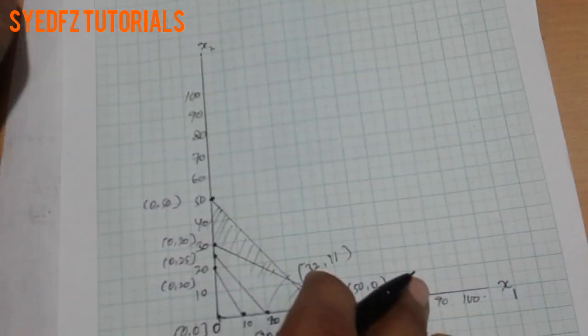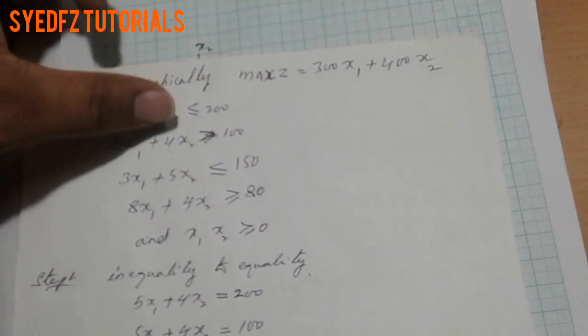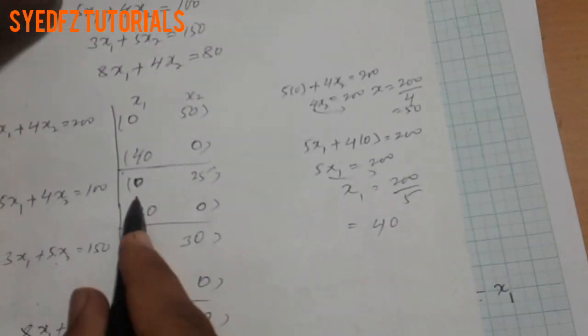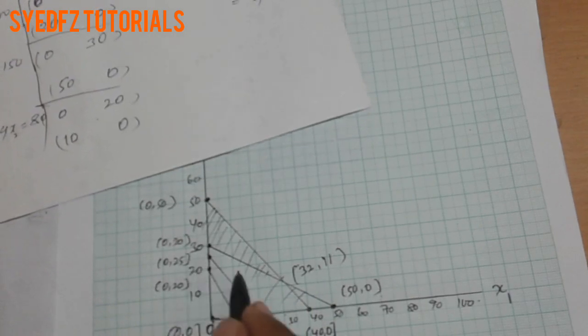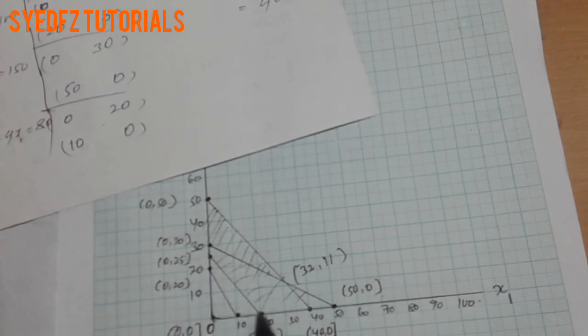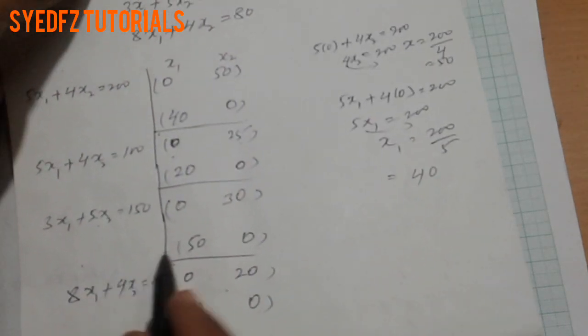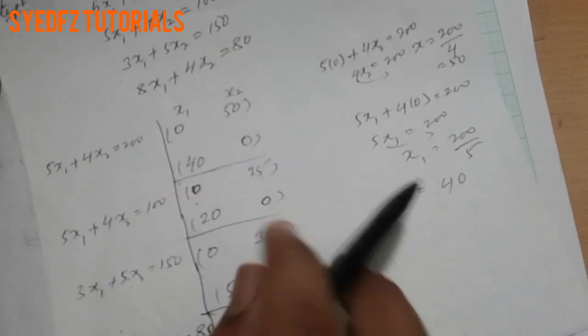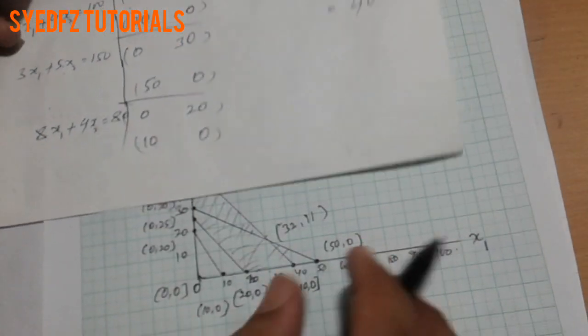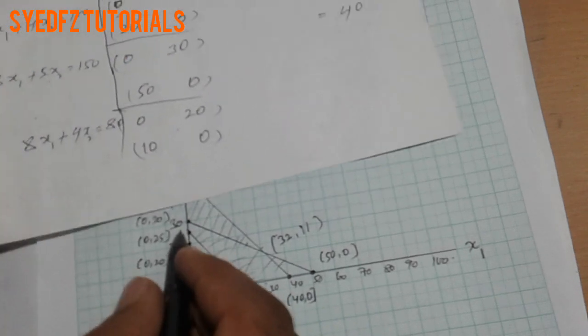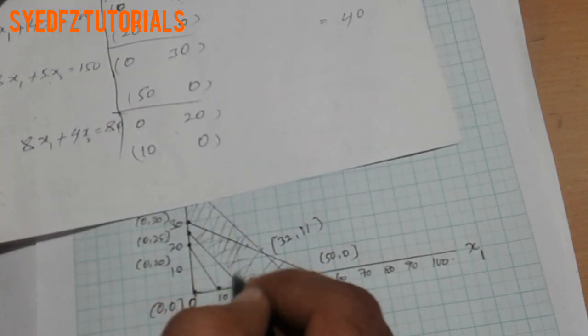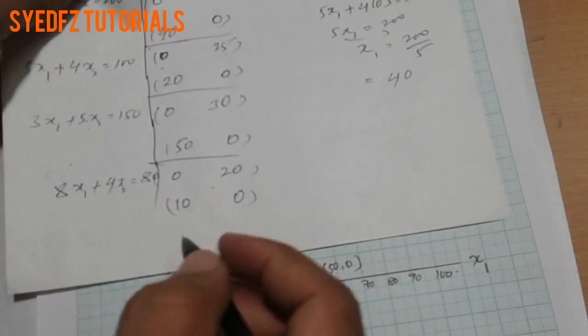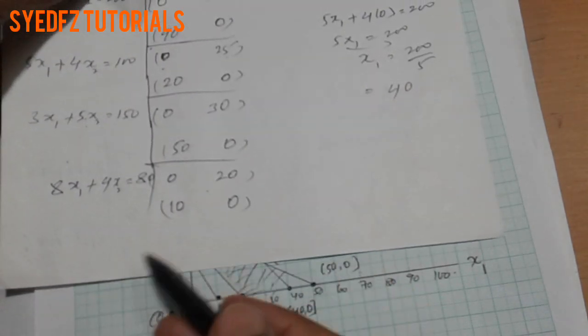Now second equation, according to the equation you have to put the line. Second equation is greater than. Greater than means above. Second equation means 0, 25. This is 25, this one. All the lines are above. And third equation is less than. All below, 0 to 30. Below. And last equation, 0 to 10.